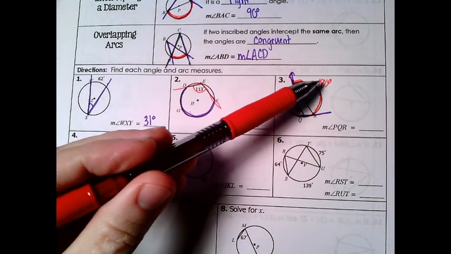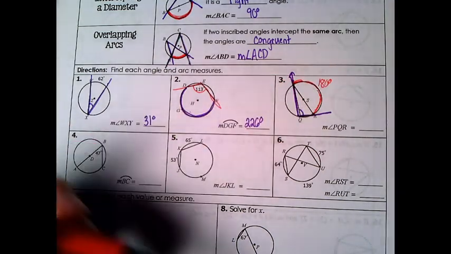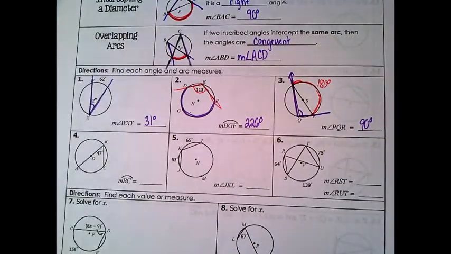So I know the big part. I'm going to go back to the little part. So from big to little, I take half. So half of that is 90 degrees. And that was up in our notes, intercepting a diameter.